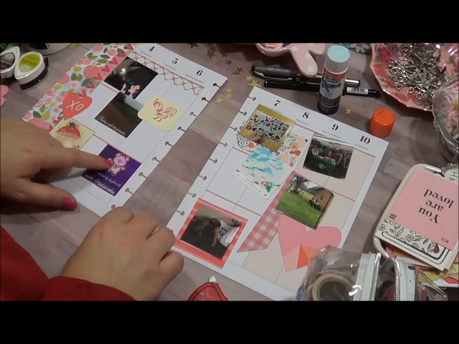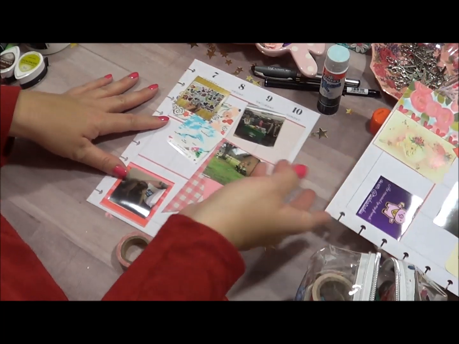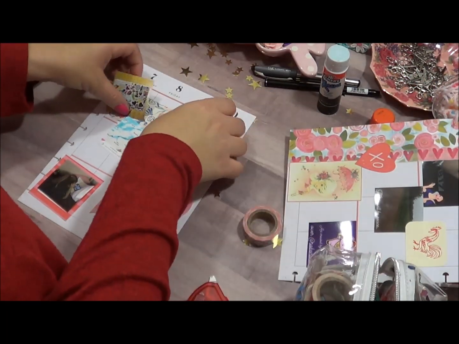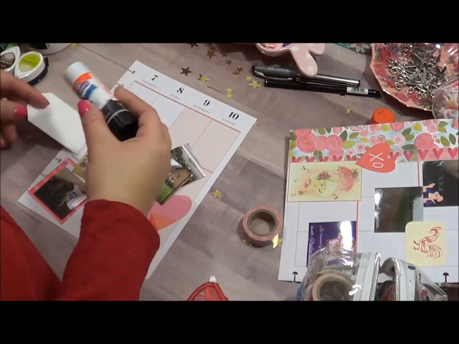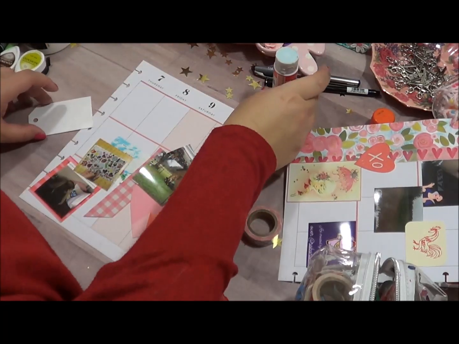So I do have some artist little swashy somewhere. So I'm kind of done with that one. We're going to move over into this one and just basically do the same process. So I'm just going to glue this down and put my pictures in.